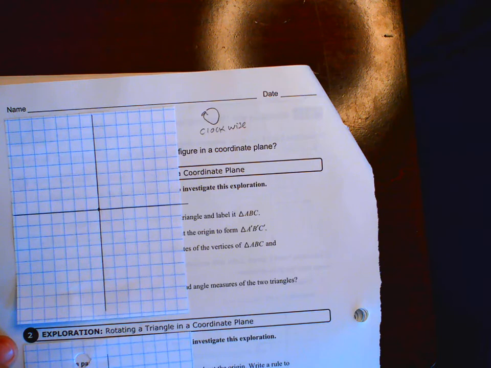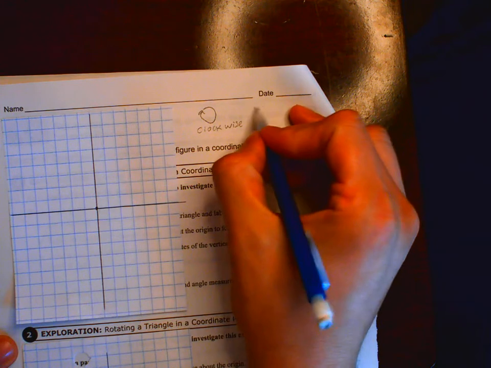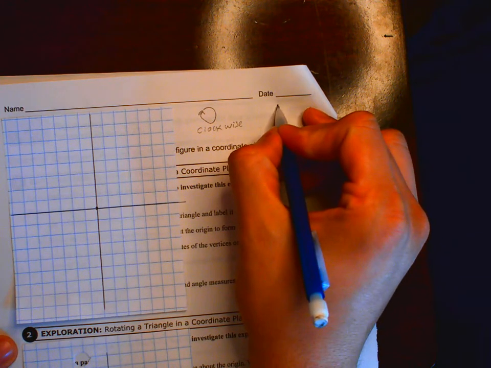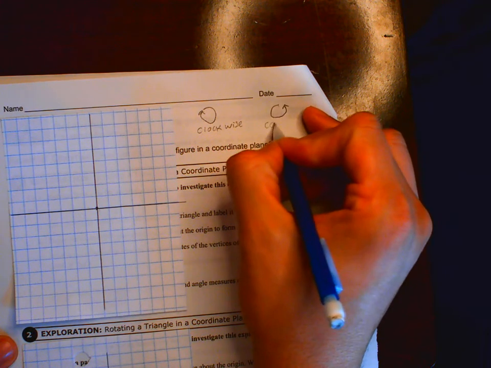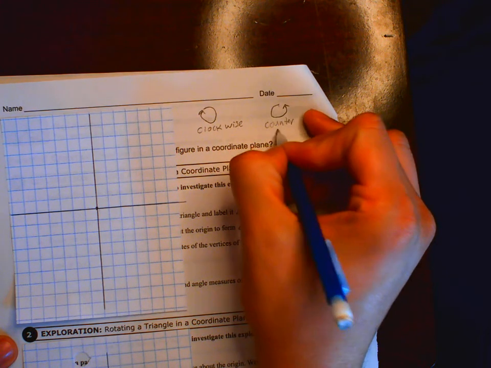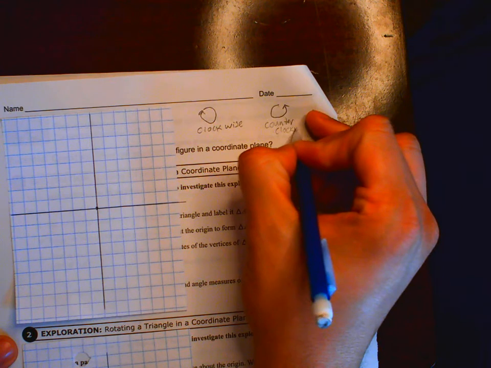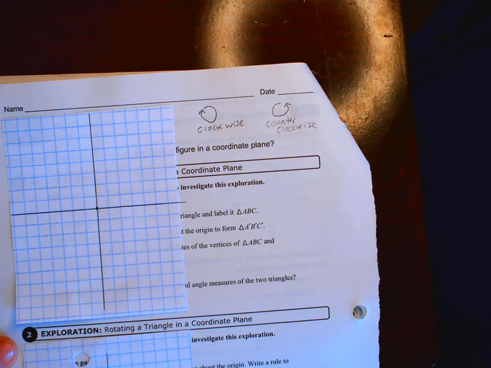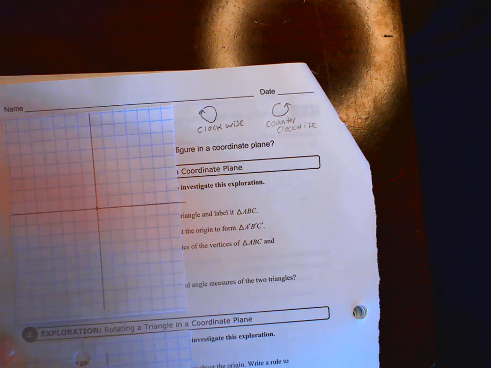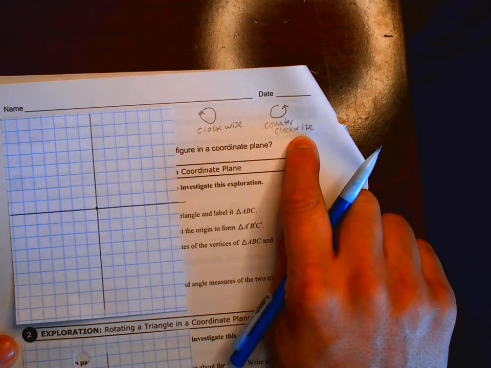And all the ones that we're going to be doing, did I say clockwise? So we're going to do them counterclockwise. So in that case, it goes in this direction. Okay, so all the ones that we are going to do in this class are going to be counterclockwise.